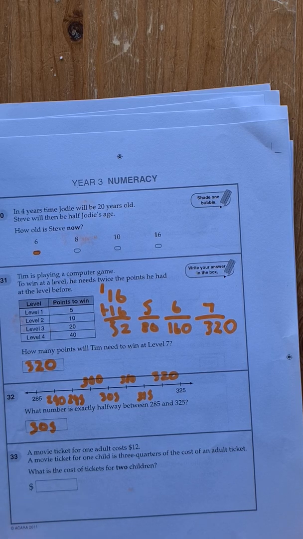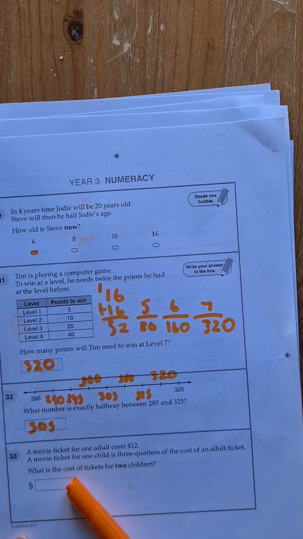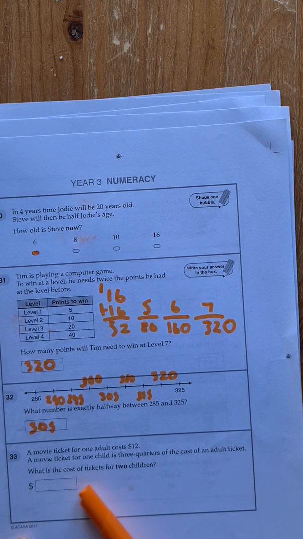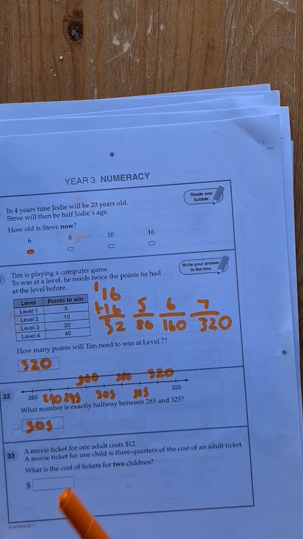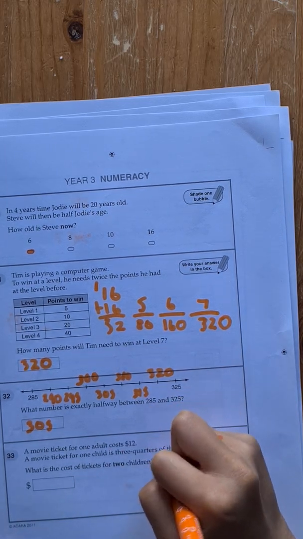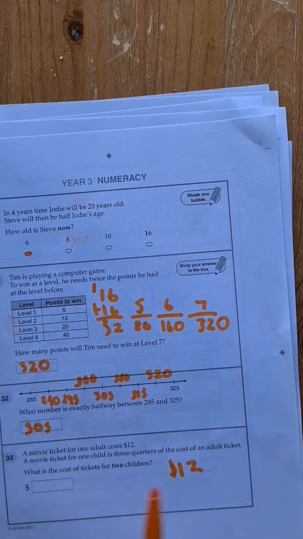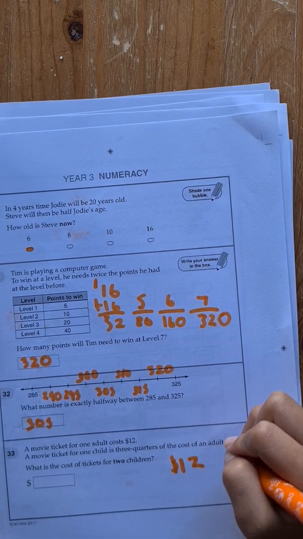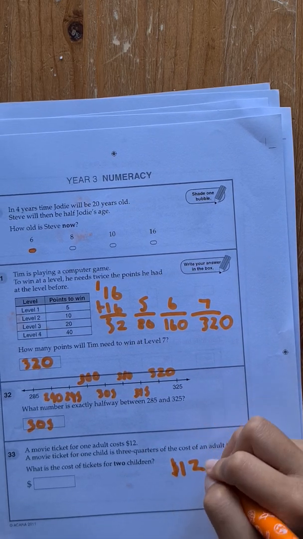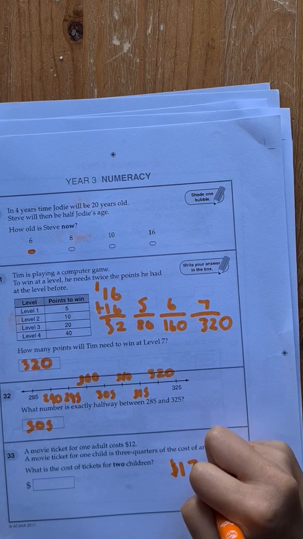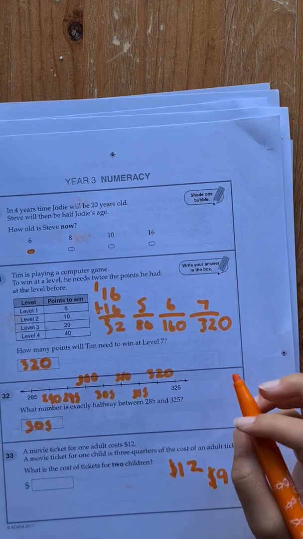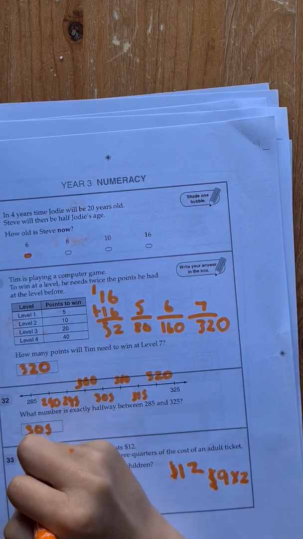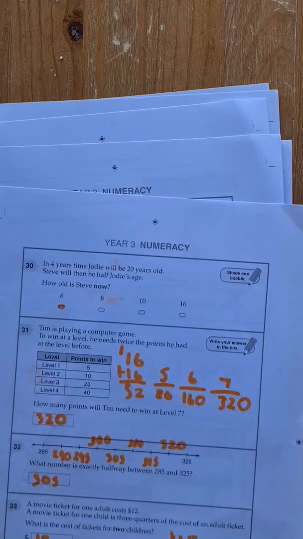A movie ticket for one adult costs $12. A movie ticket for one child is 3/4 of the cost of an adult ticket. What is the cost of tickets for 2 children? So 3/4 of $12 would be $9. Then $9 times 2 equals $18.